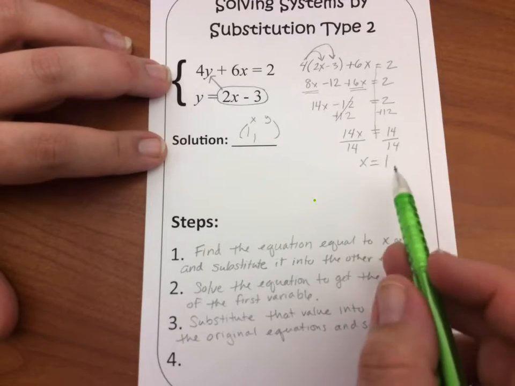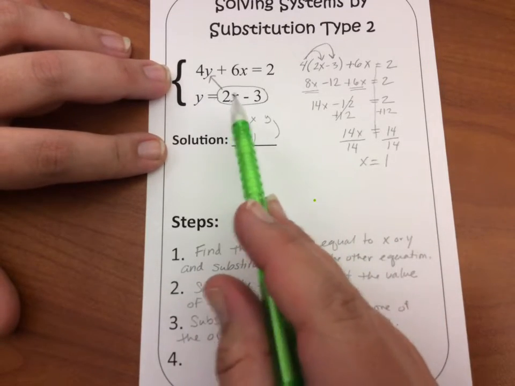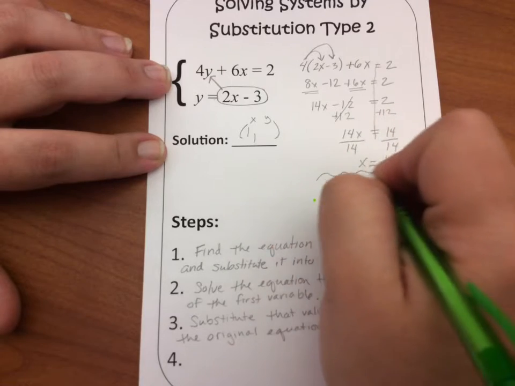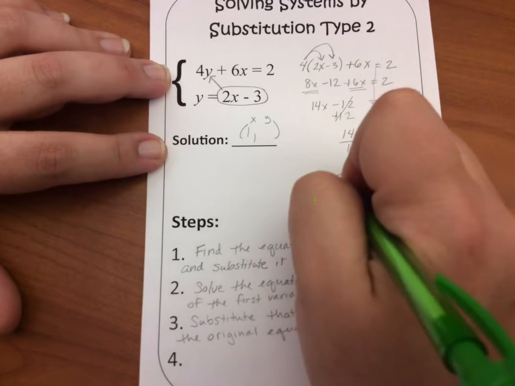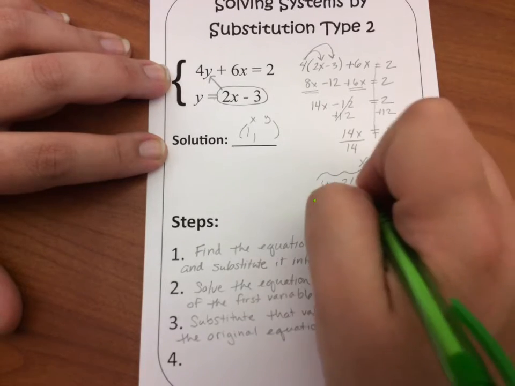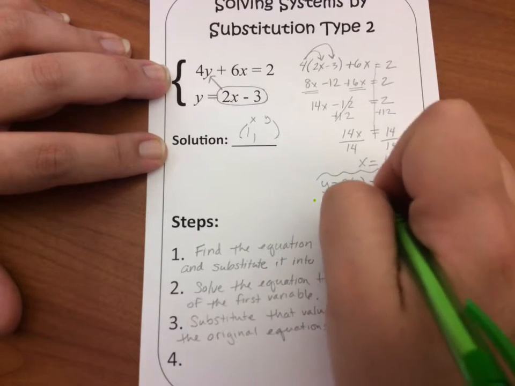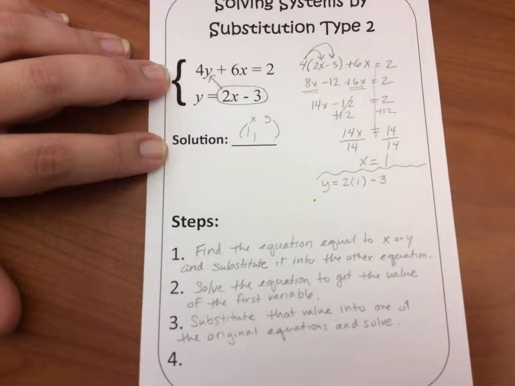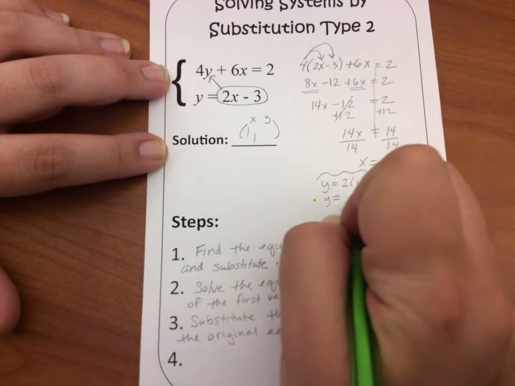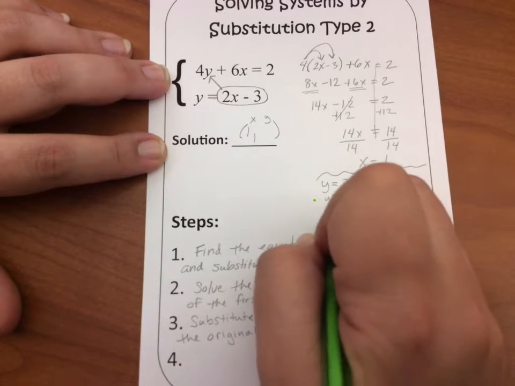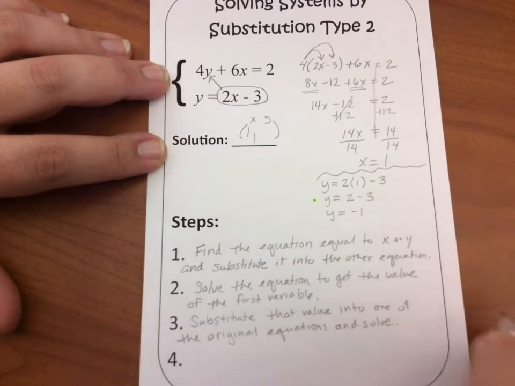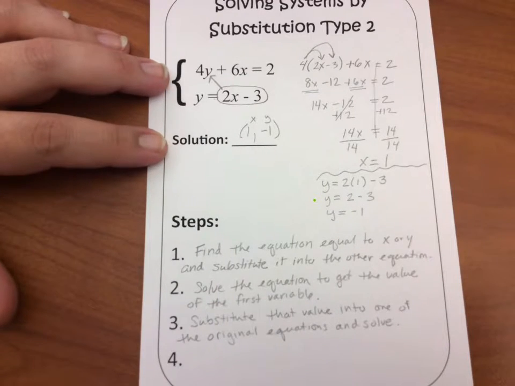So I'm going to take the x equals 1, and I'm going to put it into this second equation so I can figure out y. So y equals 2, replace the x with 1, minus 3. Now I'm going to calculate this. Y equals 2 times 1, which is 2, minus 3. 2 minus 3 is negative 1, so y equals negative 1. So I have my solution.